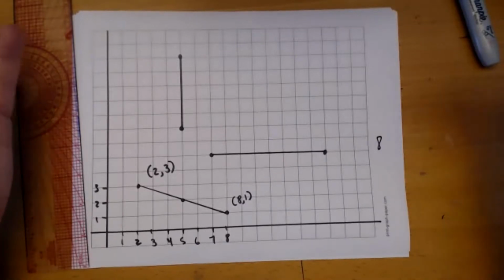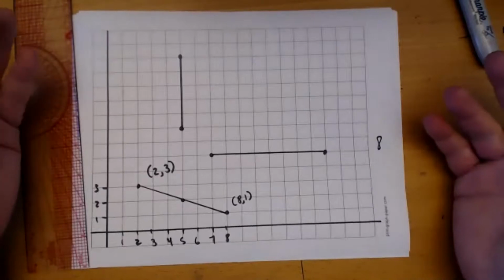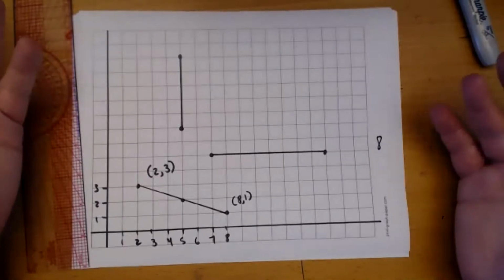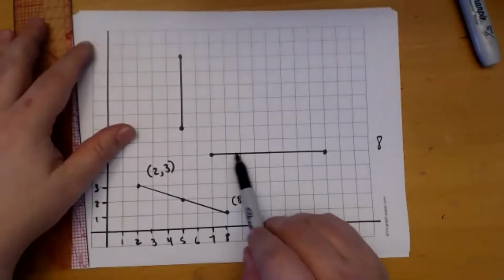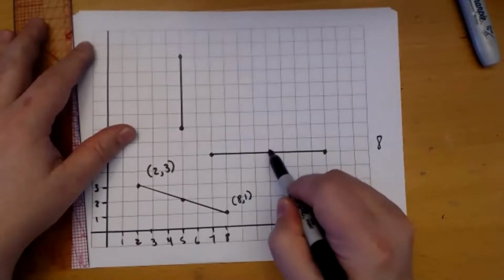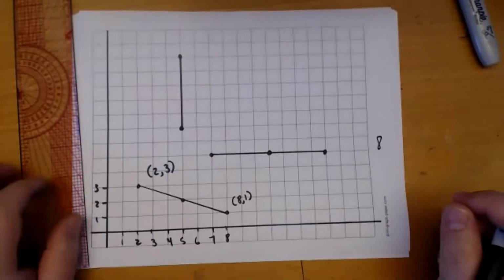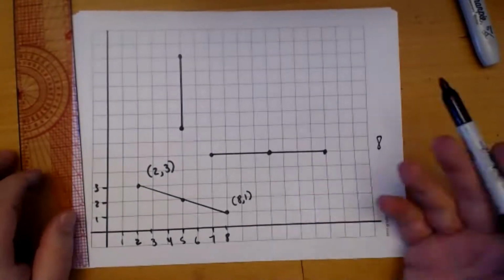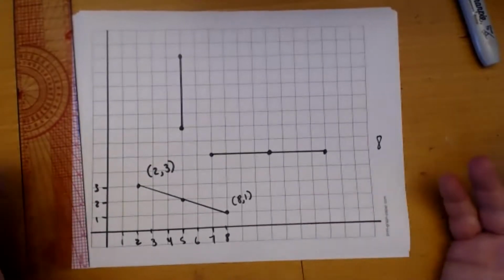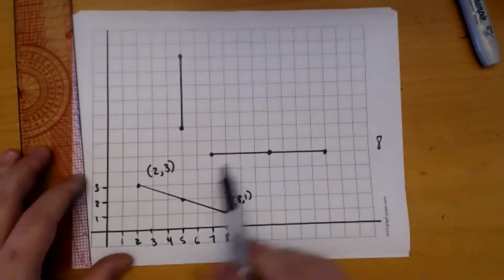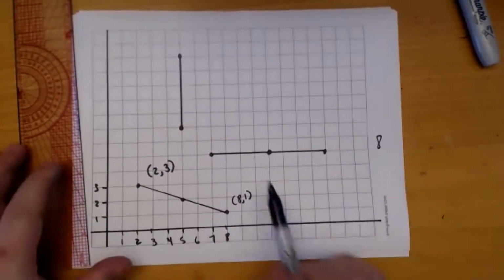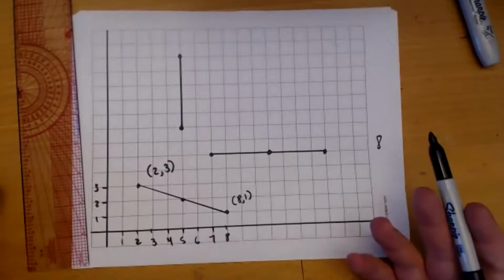Okay, so that means the middle is 4 from the end. 1, 2, 3, 4. There it is, right there. And then you can figure out what its coordinates are without doing any math, really. You say, well, how big is it? Well, it's 8. Well, that means that the middle is 4, right?